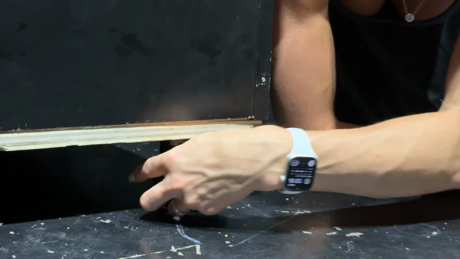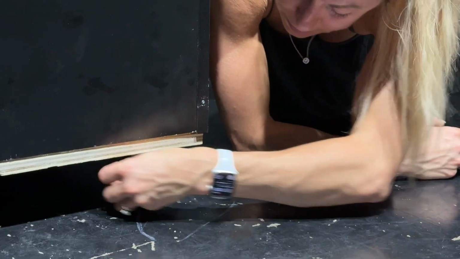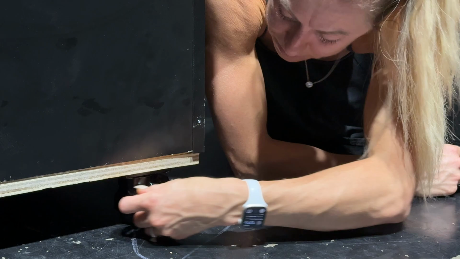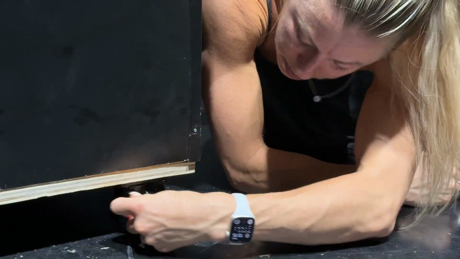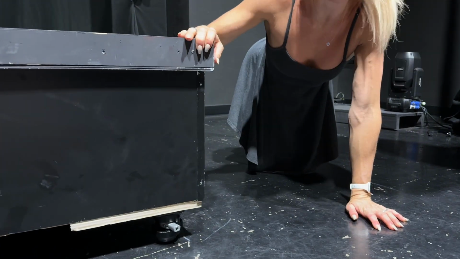And then you can do the opposite, bring it to the left, which is going to bring the stopper up so the wheel touches the floor again, for you to be able to move it to where you need.